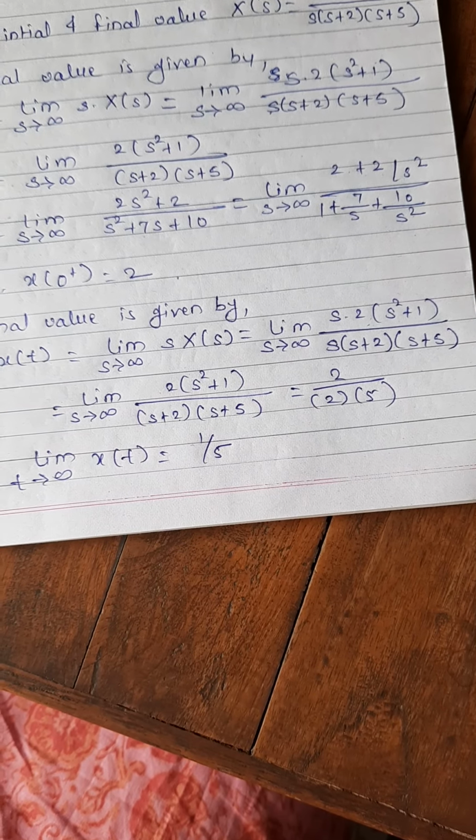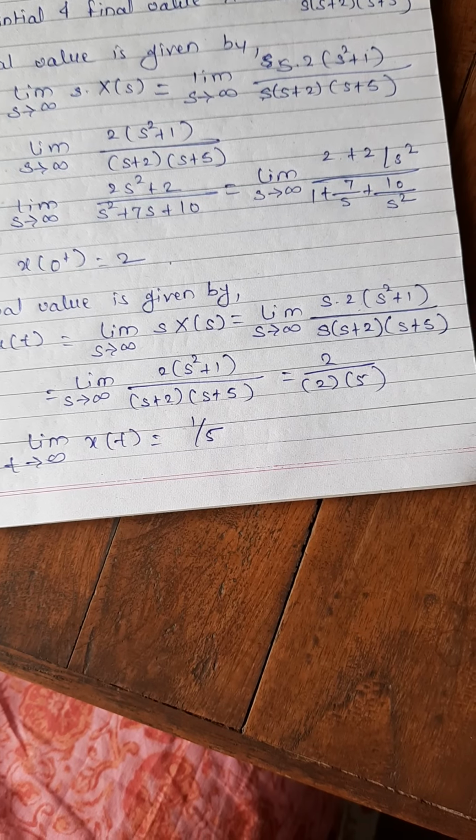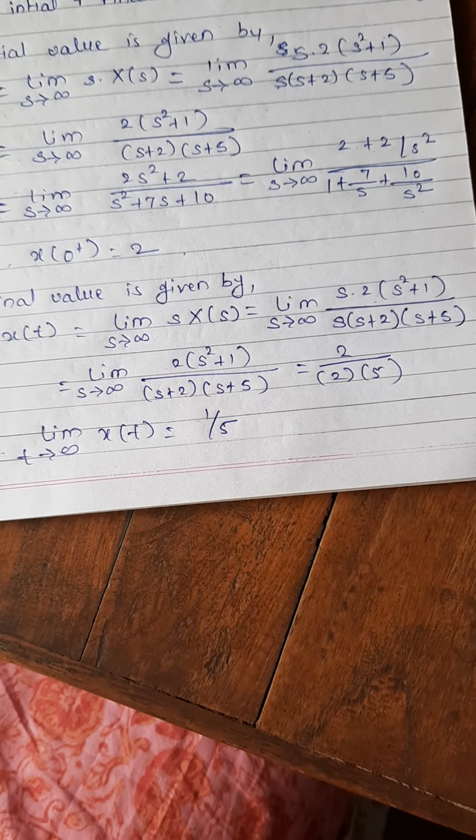So in this way we can calculate the initial value and the final value of a given equation.